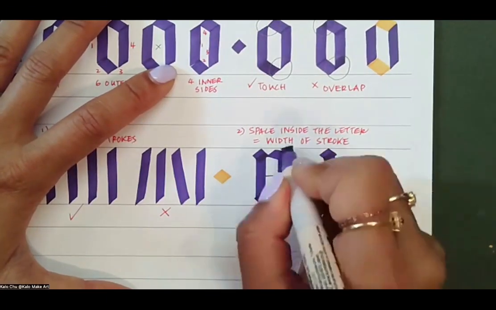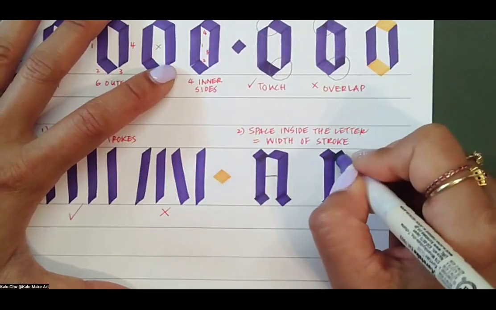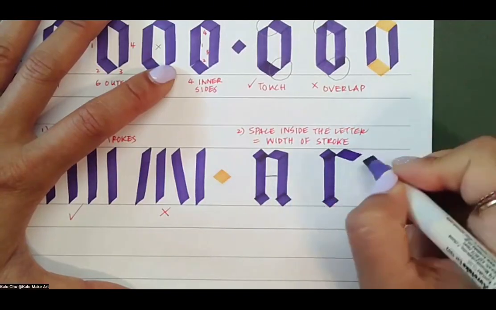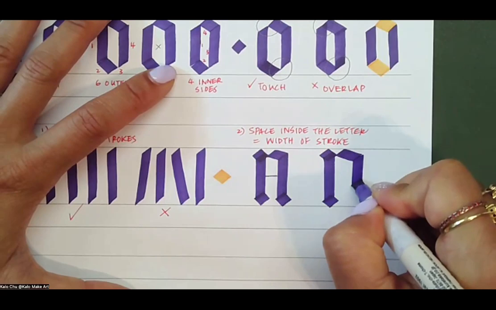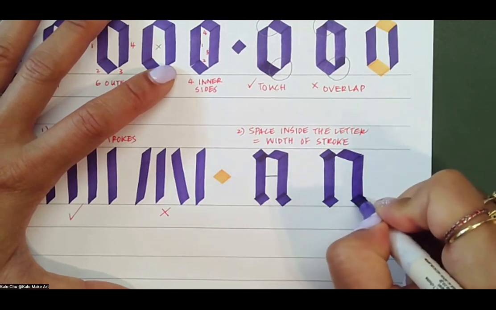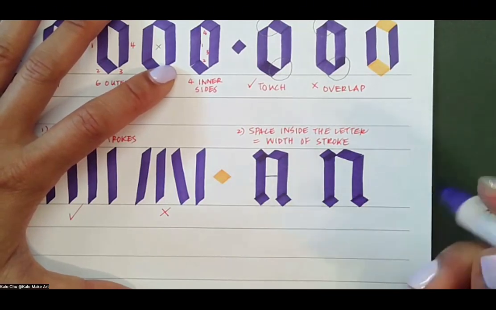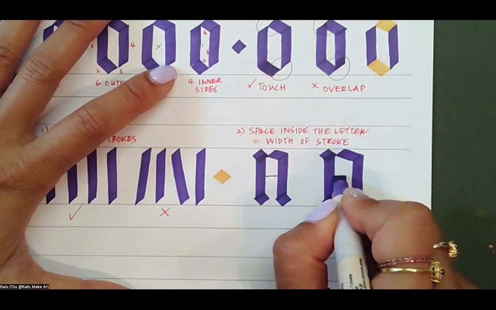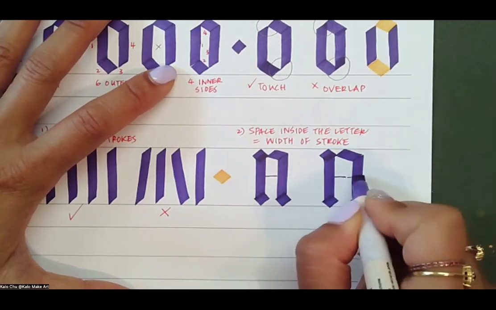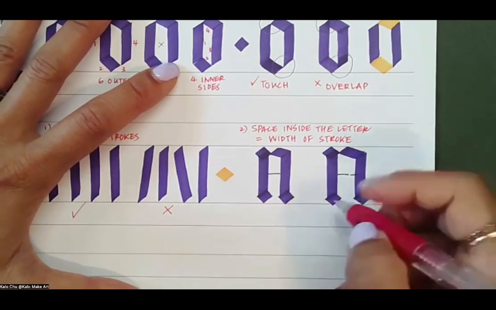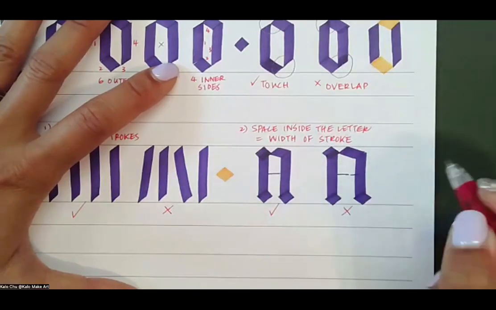So the space inside this letter. Now, what I don't want is, for example, like that. You see, this is way more than one pen width, right? It's a little bit longer. So we don't want that. Okay.